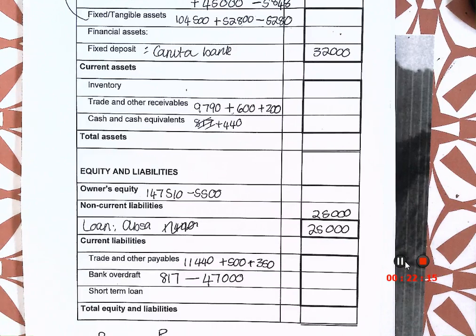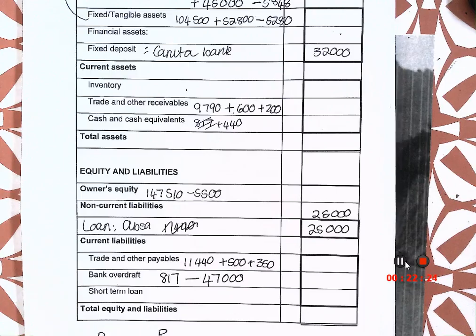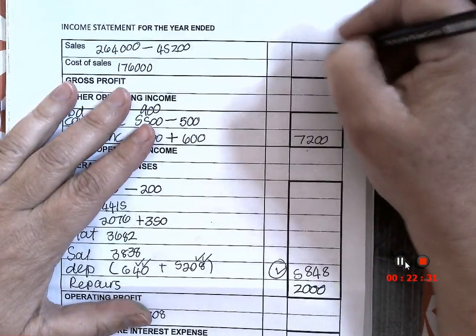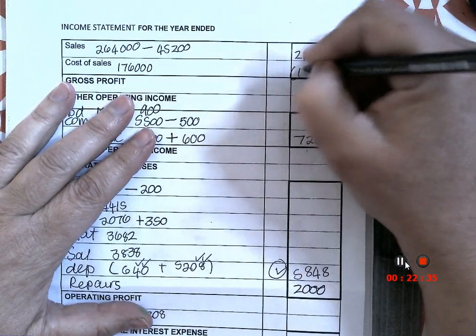So that is everything, and now I can just close off. So I'm going to close off here. What is my sales? Less 176. Oh, this guy's going to make a loss most probably.